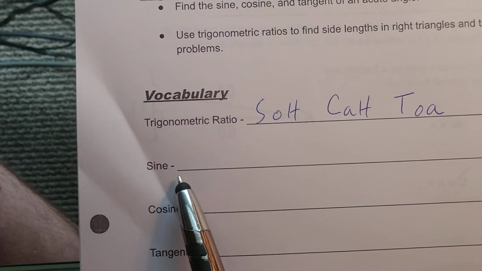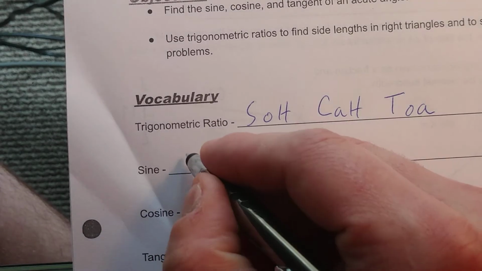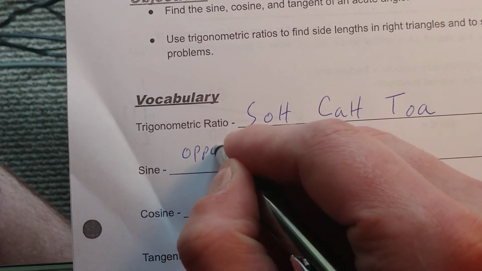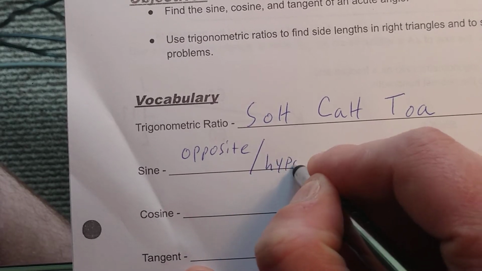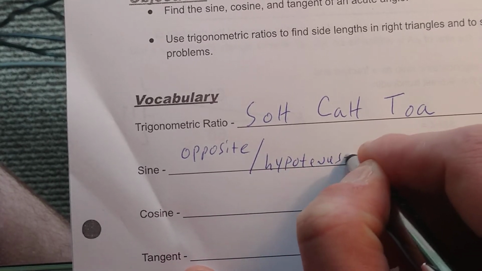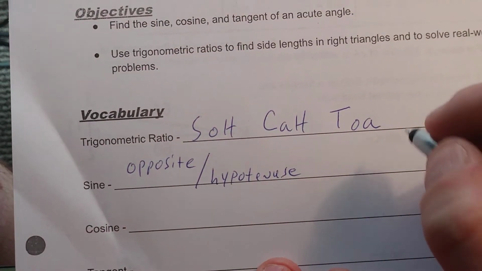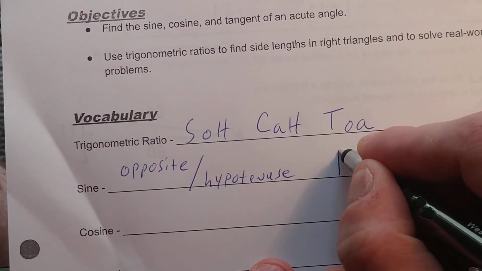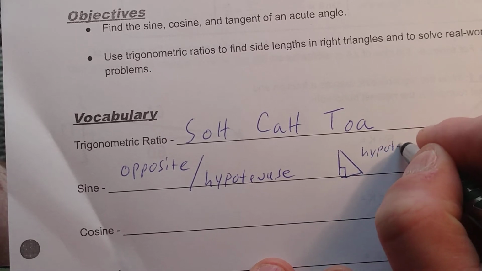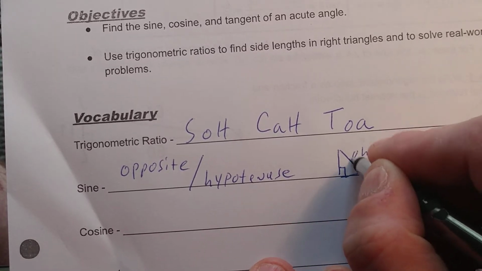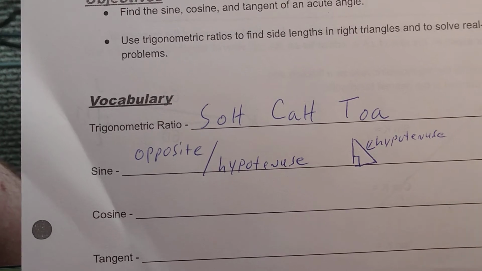So down here for sine, SOH, we're going to put opposite over hypotenuse. And just as a little review, remember the hypotenuse is the side that's opposite from the 90 degrees.